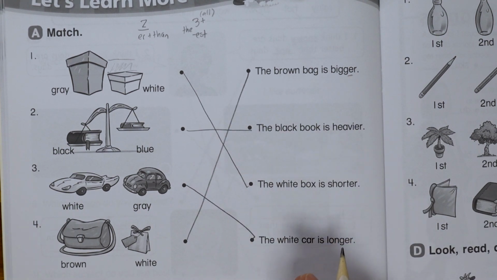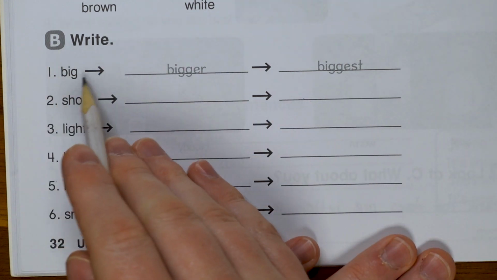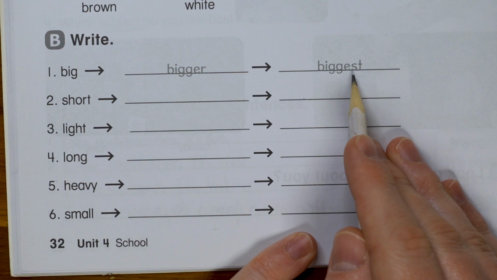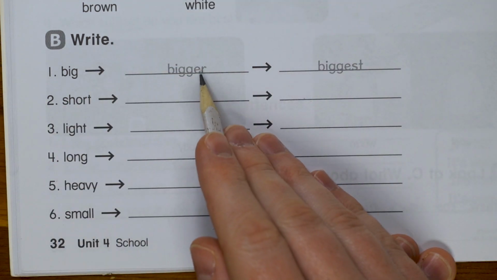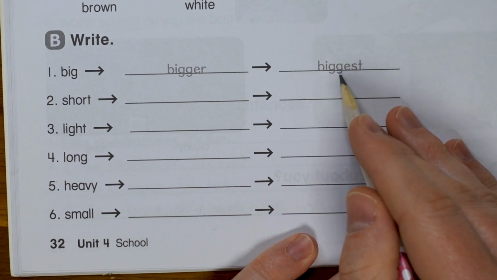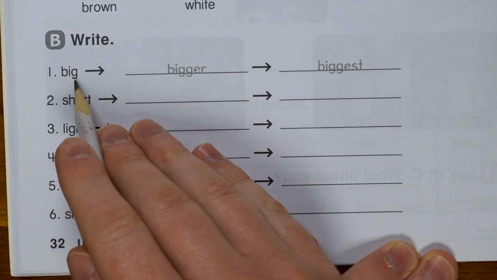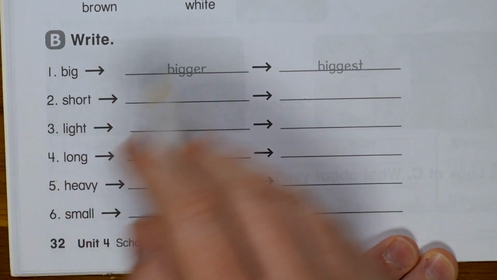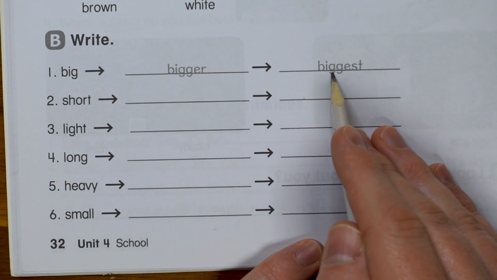Okay, party's done. This is part B, and in this one we have to write out the comparative form and the superlative form. And those hard words just mean that we're going to add ER in this column, and we're going to add EST in this column. So this one is going to be like big, bigger, biggest, which also means the same as big, more big, most big.